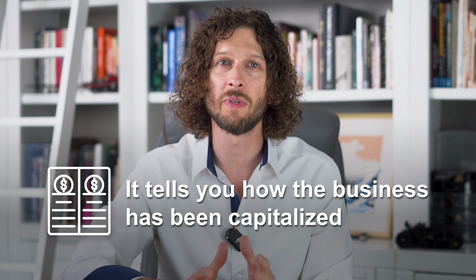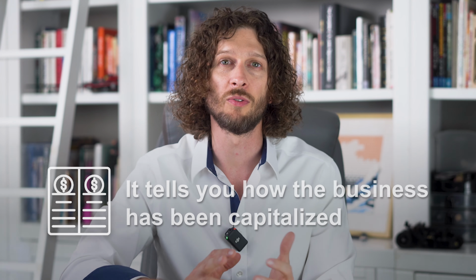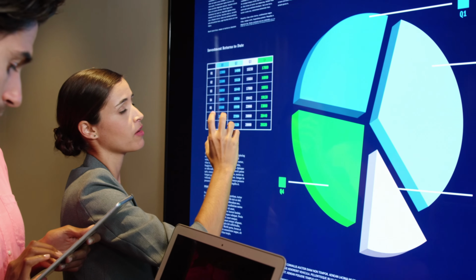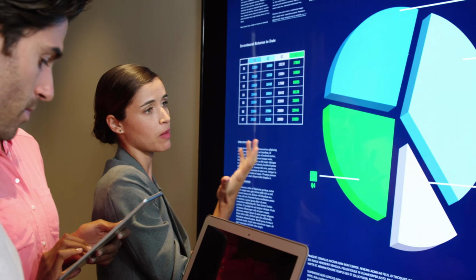True to its name, it's a little bit like a balance sheet. It tells you how the business has been capitalized, be it through sweat equity or investment. Though unlike a balance sheet, it typically won't include details on any debts outstanding other than convertible notes. This information helps you track who has what slice of the pie and ensures transparency and fairness among all of the shareholders.